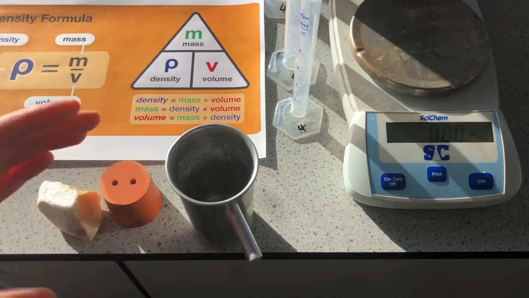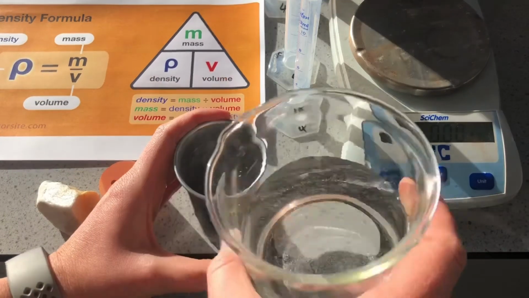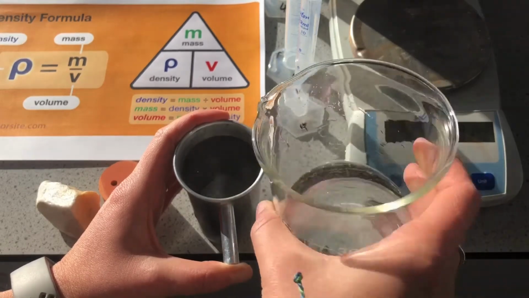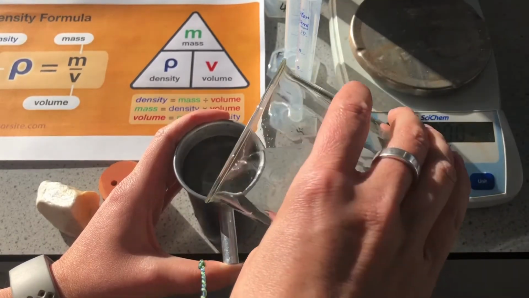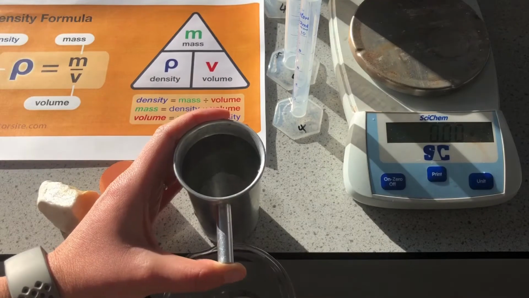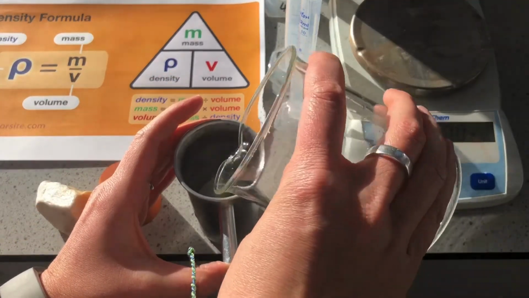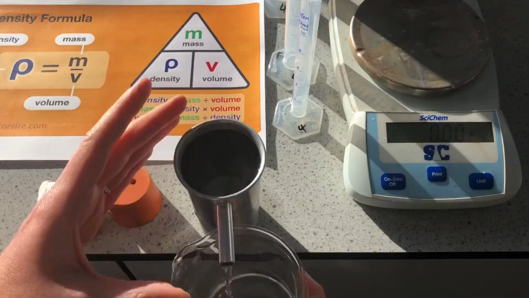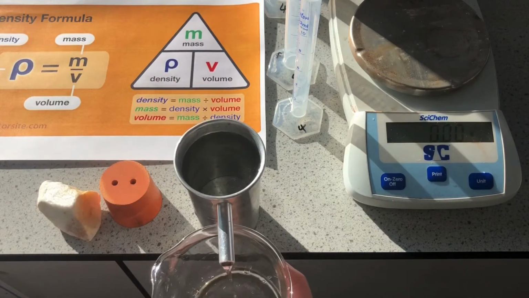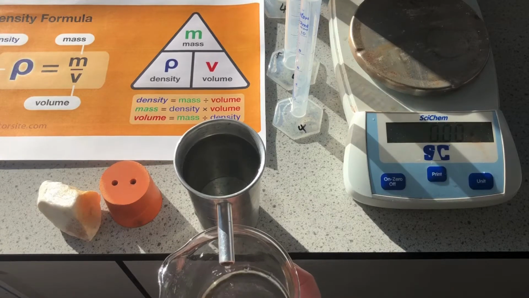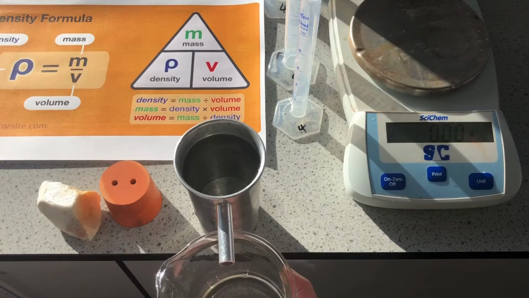using some water. I'm just going to put my thumb over the spout and pour that water in so it goes up and over where the spout is. And then I'm going to put my beaker underneath. Maybe I need to put a bit more in. Put my beaker underneath to remove any excess water. And then I need to look at my object.